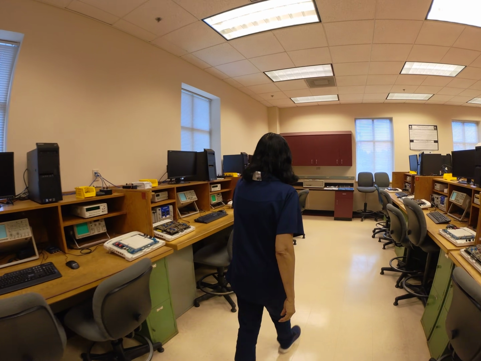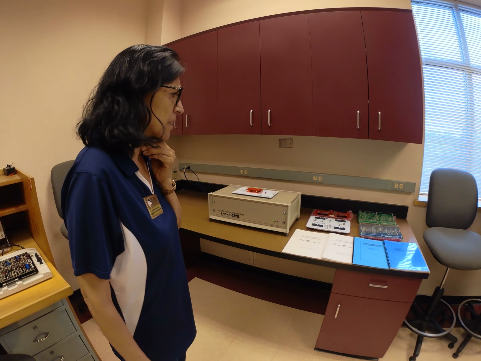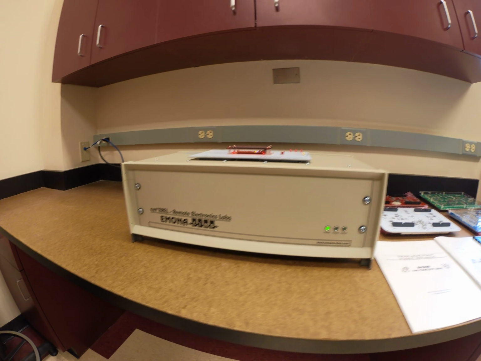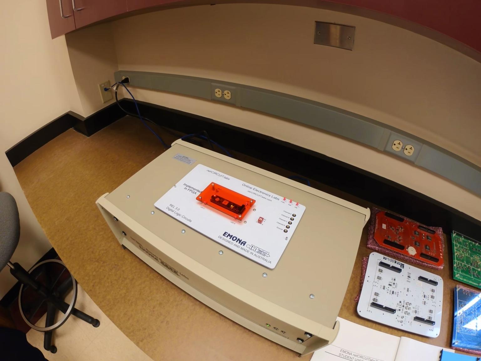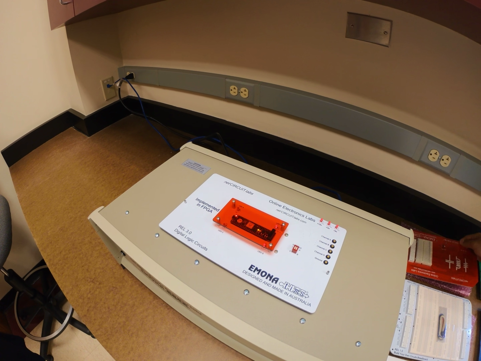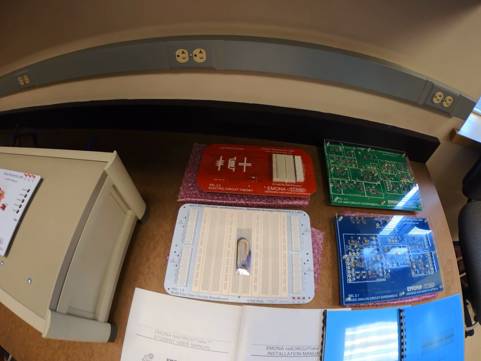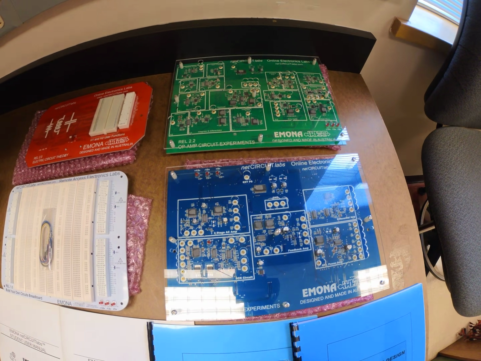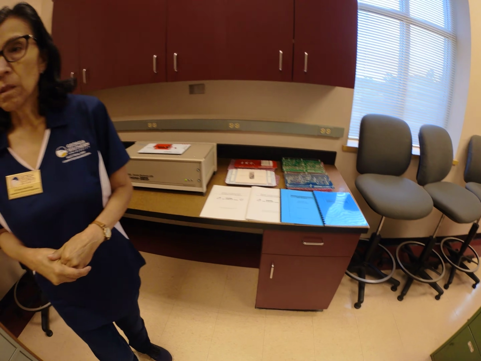Here, let me show you this remote electronics lab. There are cases where students need accommodations because they cannot come physically to the lab. So we acquired this system from Emona, which allows us to do experiments remotely in circuit analysis, microelectronics, digital design, and also microcontrollers. We use this in case some students need accommodation for any reason and cannot be physically in the lab.